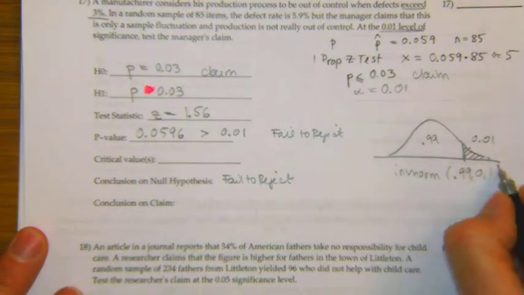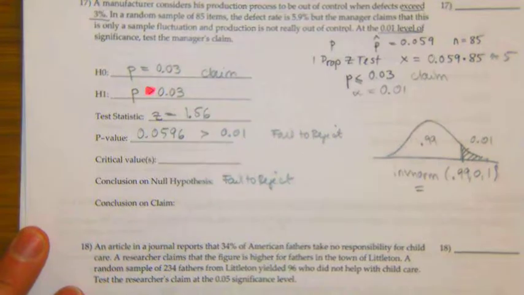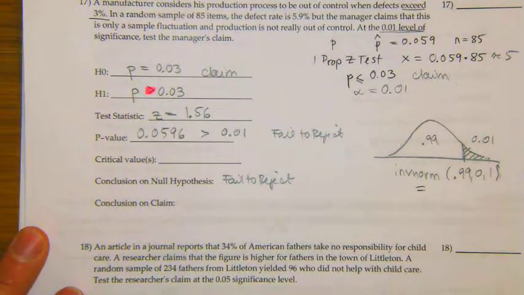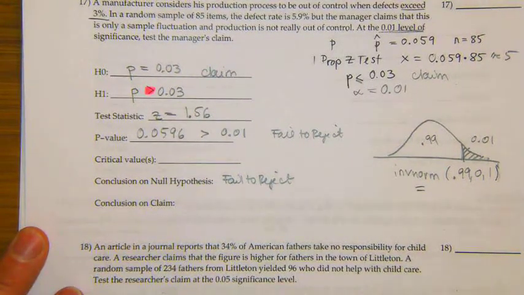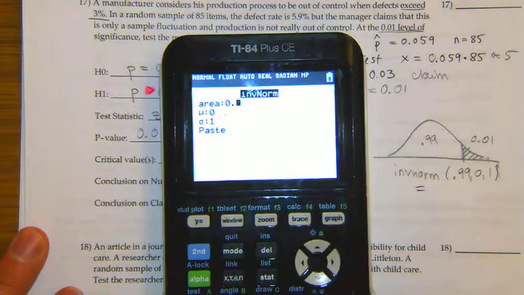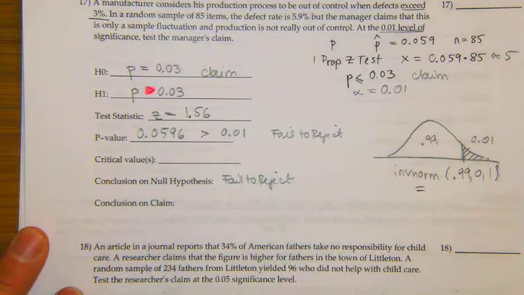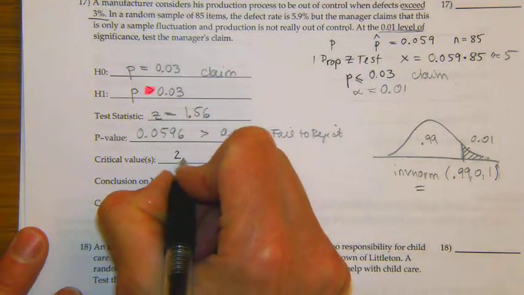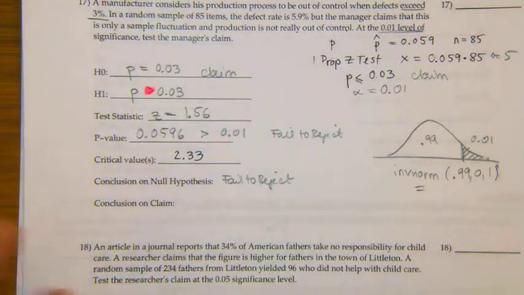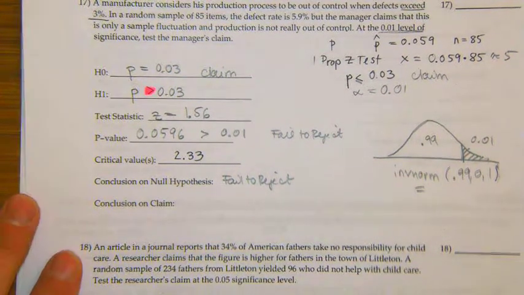What's that critical value? All right, let me check 0.99. 2.33. The critical value is a z-score again, so it's rounded to 2 decimals as well.